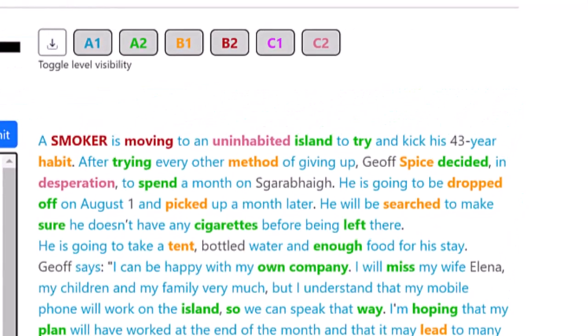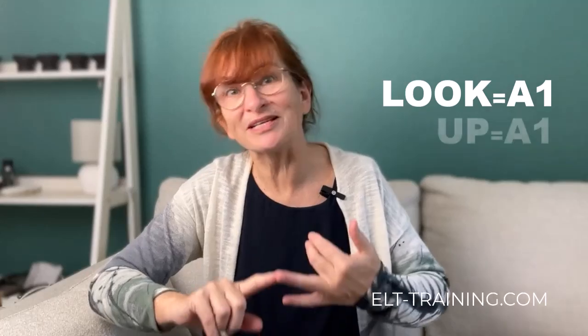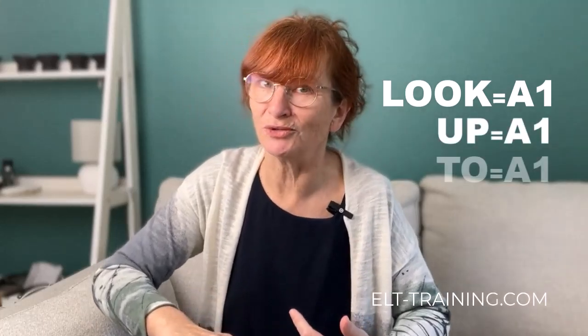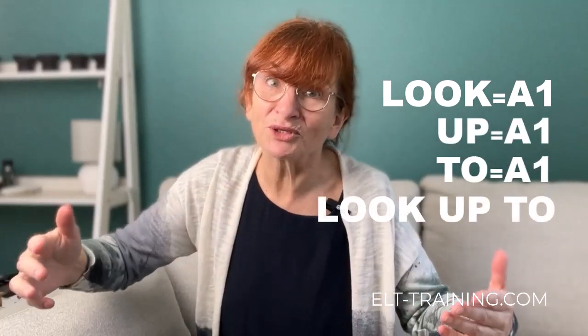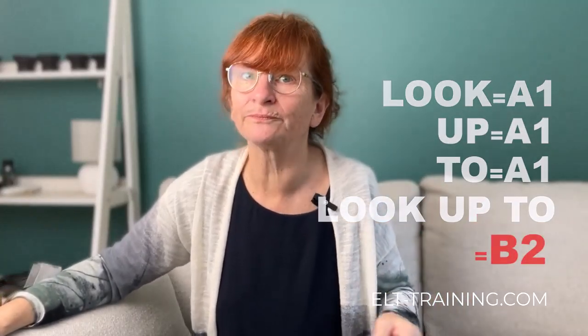It'll give you an idea, but it's not perfect because it only deals with single words. And vocabulary is made up of more than this. For example, look is an A1 word and so is up and to. But look up to means something different and it's B2 level.